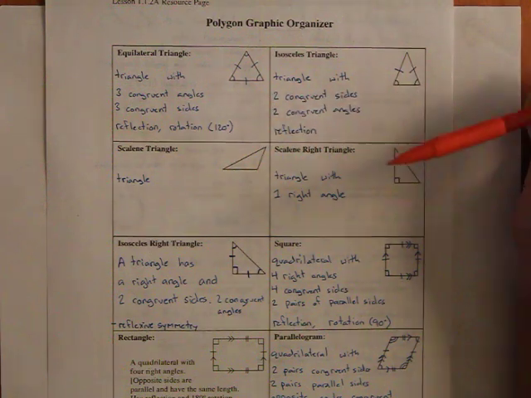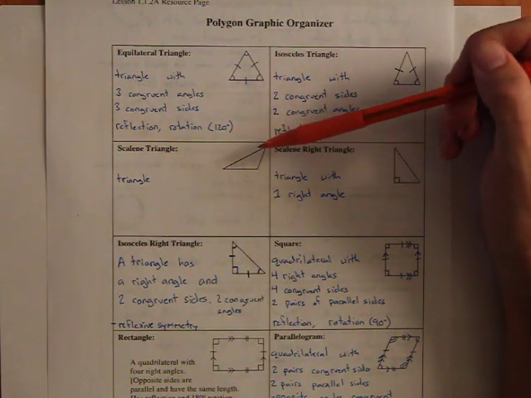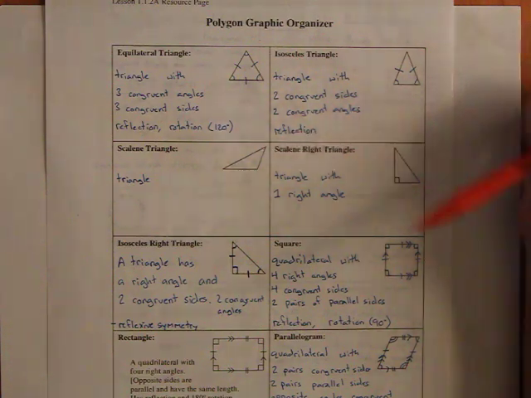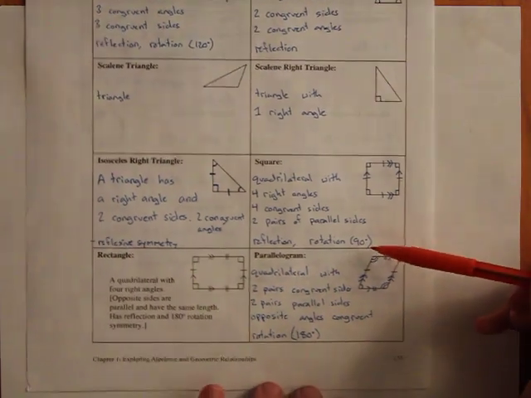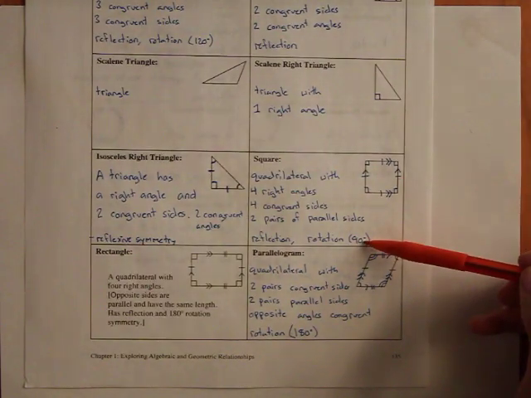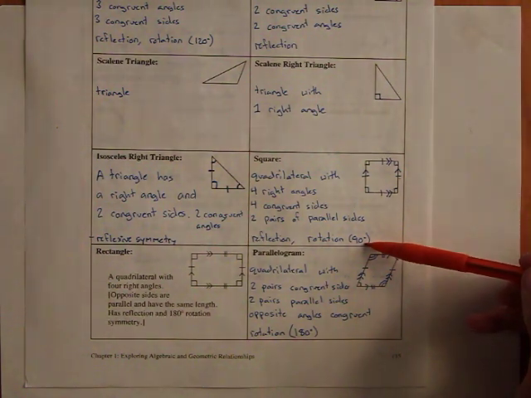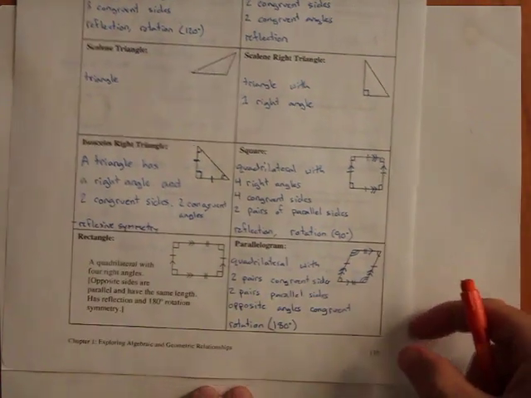So even though I just wrote 120 in the parentheses, that means any multiple of that will work: 120, 240, 360, 480, etc. Same over here for the square. I put 90 degrees, so every multiple of 90 degrees will work: 90, 180, 270, 360, 450, etc. So just be aware of that.